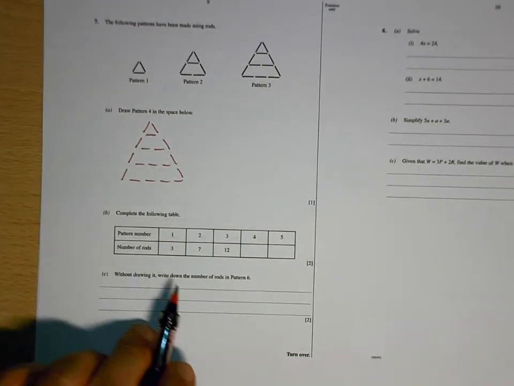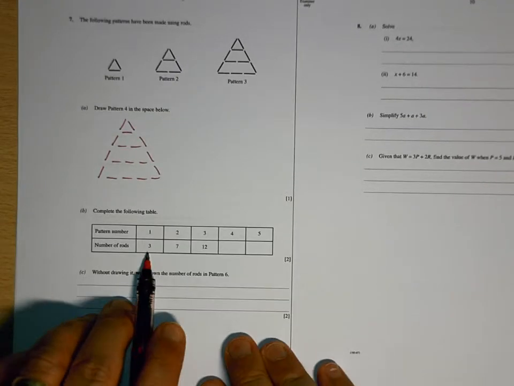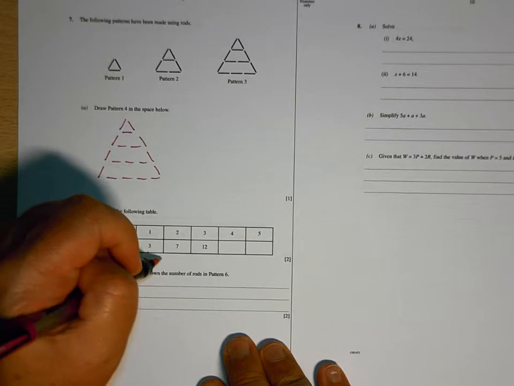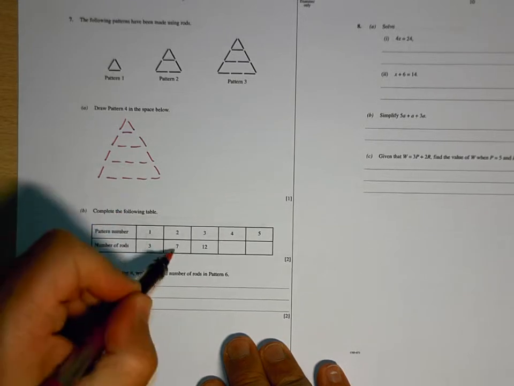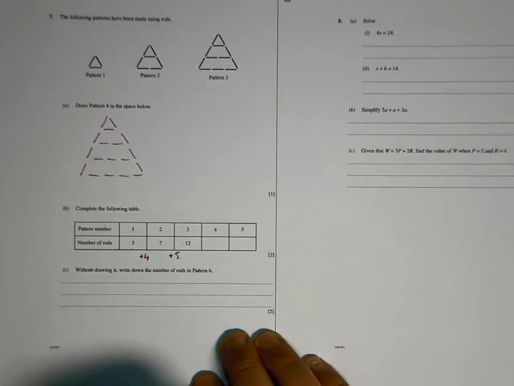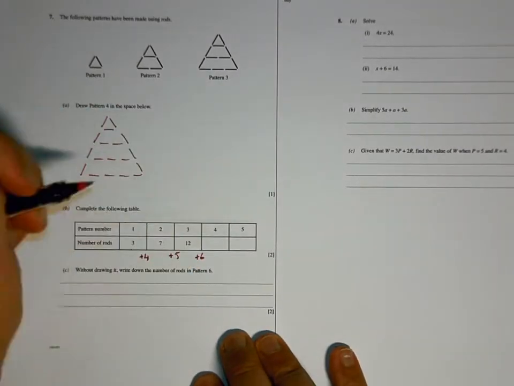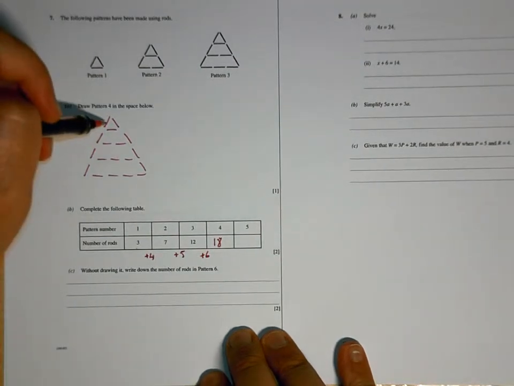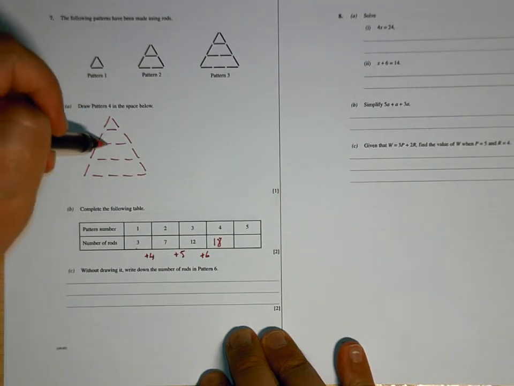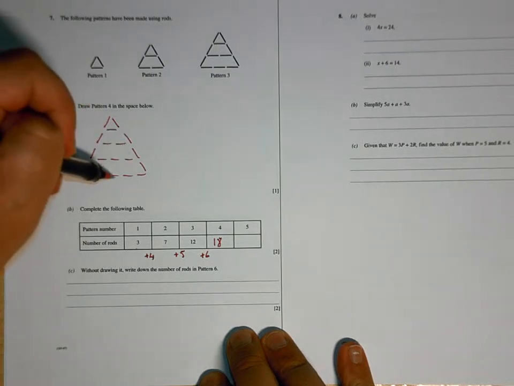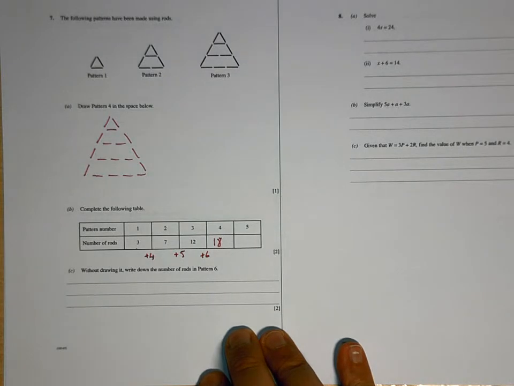Complete the following table. So if we have a look how it's increasing, it's going up by 4, then it's going up by 5. So now we'd expect it to go up by 6 and there to be 18 matches. So let's just check by counting 1, 2, 3, 4, 5, 6, 7, 8, 9, 10, 11, 12, 14, 15, 16, 17, 18. Yep, so I've got my pattern and I know I've drawn it correctly.